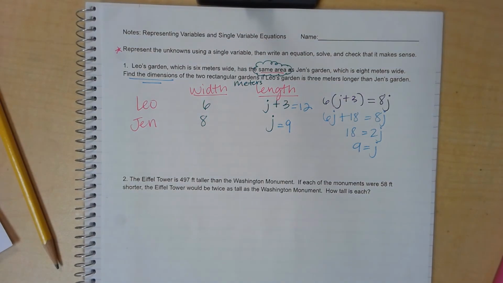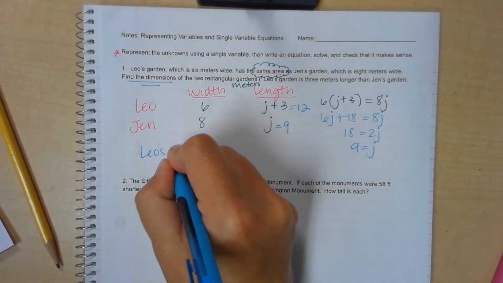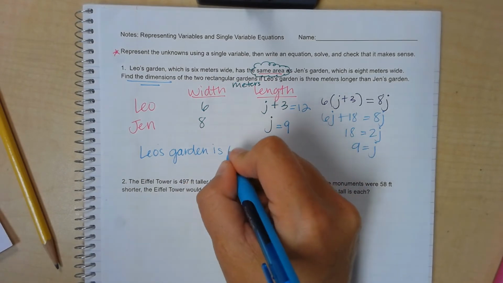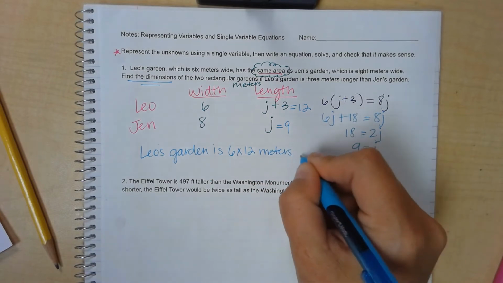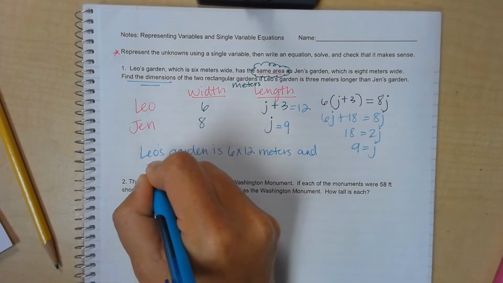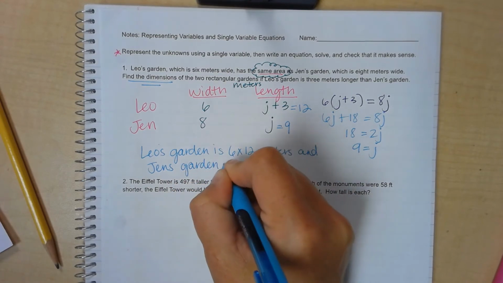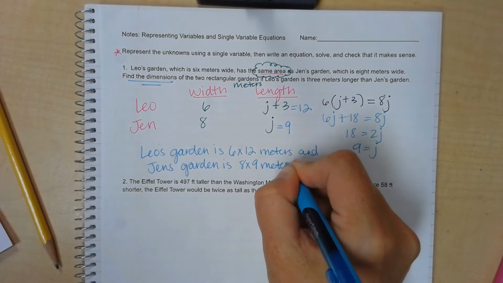So again, dimensions are all of them, so I would want to write it out. So Leo's garden is 6 by 12 meters, and Jen's garden is 8 by 9 meters.